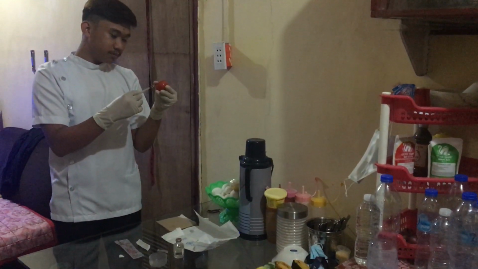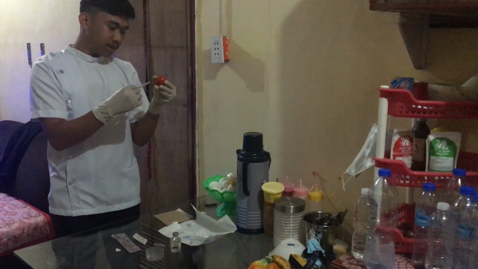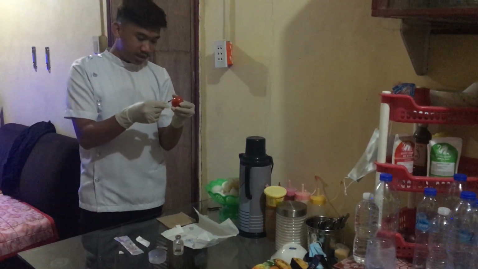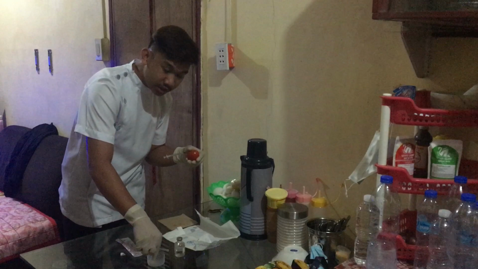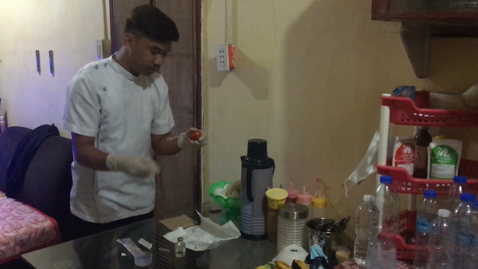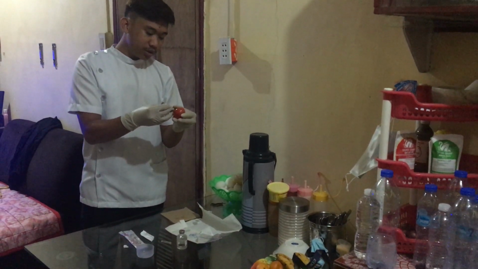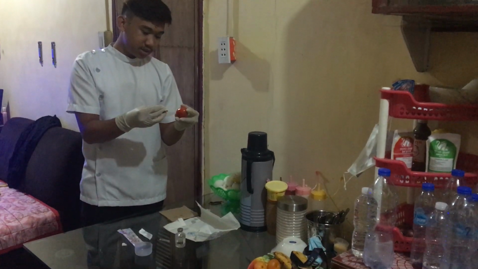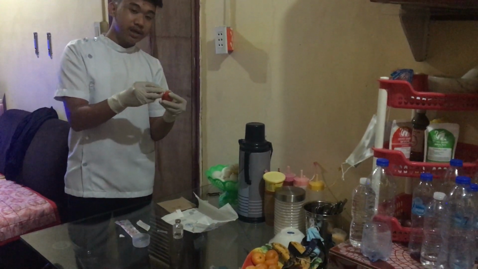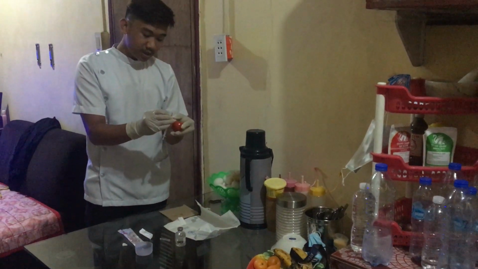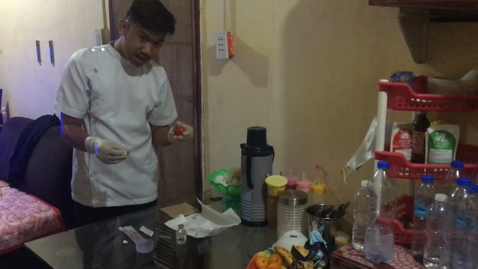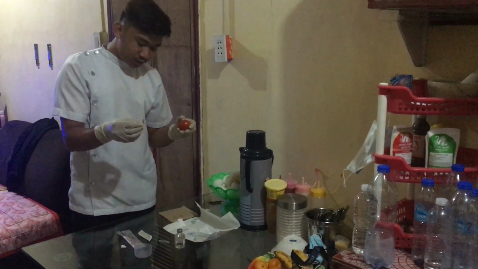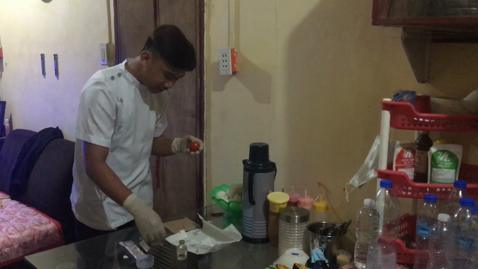of medicine. Then after that, you're going to get a cotton ball. After you remove the needle, you're going to put a cotton ball on the part that you injected.